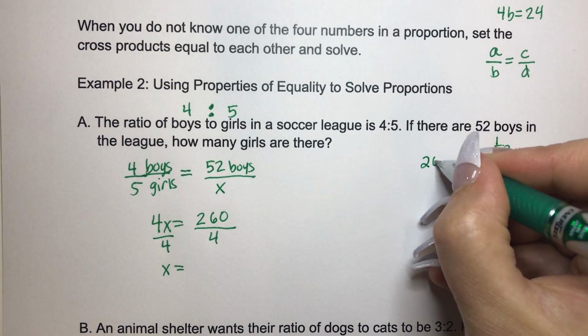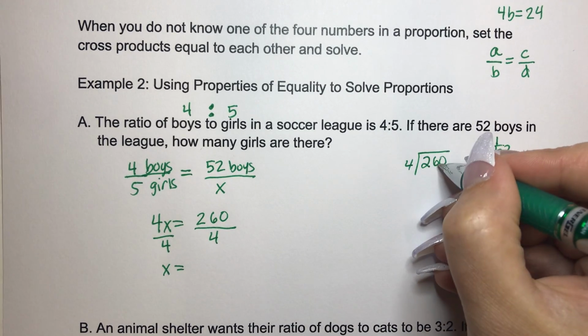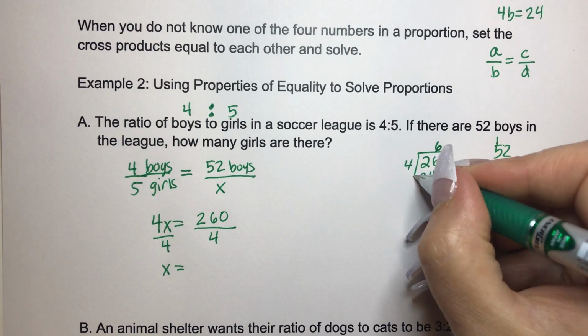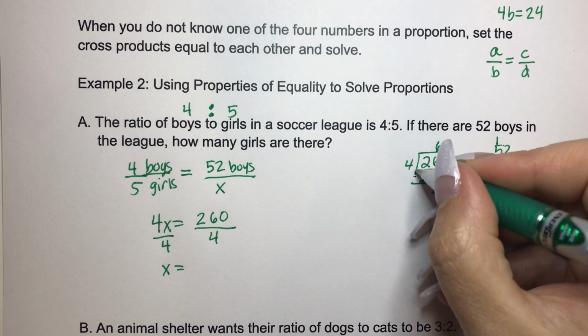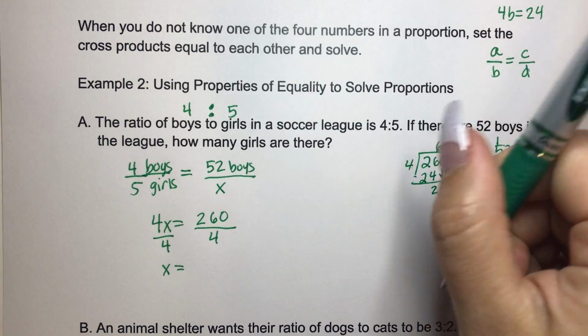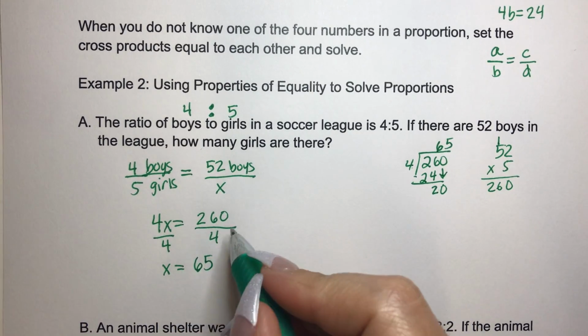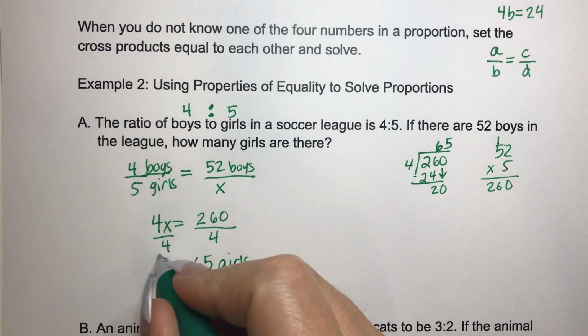So 260 divided by 4. 4 does not go into 2, but it goes into 26. 6 times 4 is 24. 26 take away 24 is 2. We drop that 0 down. 4 goes into 20 5 times. So it ends up being 65, and X represents girls. So 65 girls is our answer.